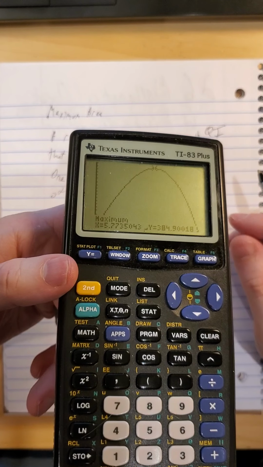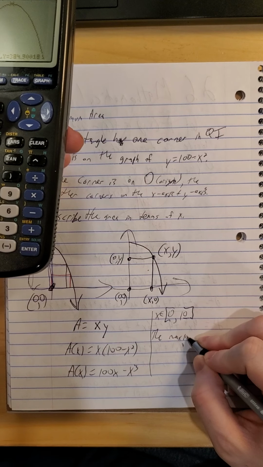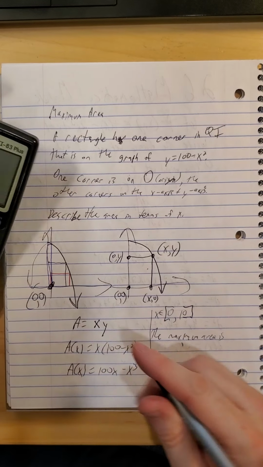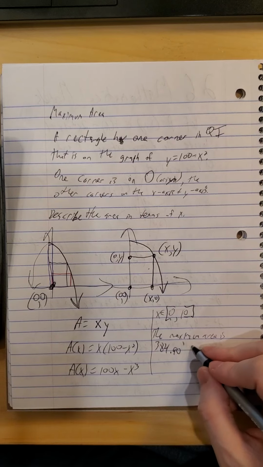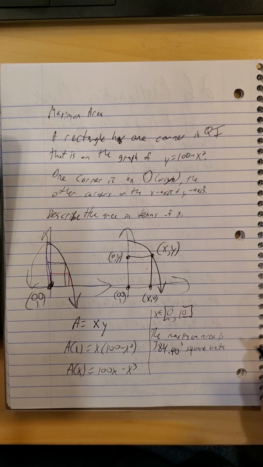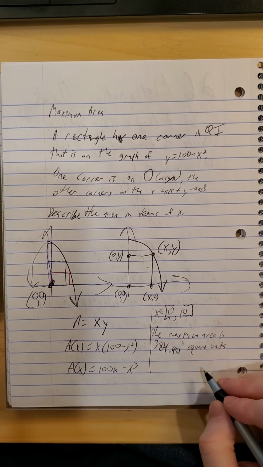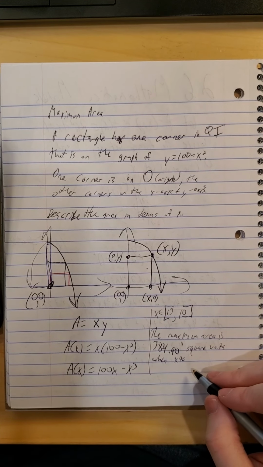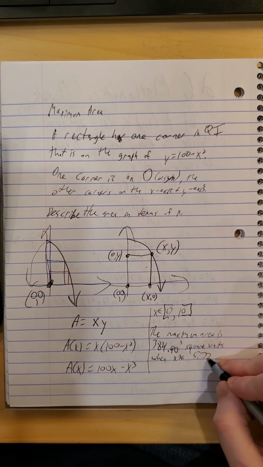So there is an X and a Y. So the maximum area is 384.90, and this would be in square units. Area is always in square, volume is always in cube. Square units when X is approximately, and again we'll round that one, 5.77 and a 3 next door, so 5.77 units.